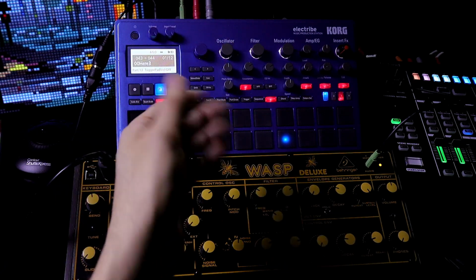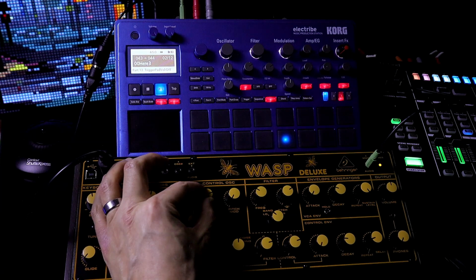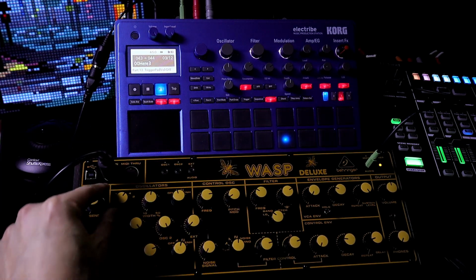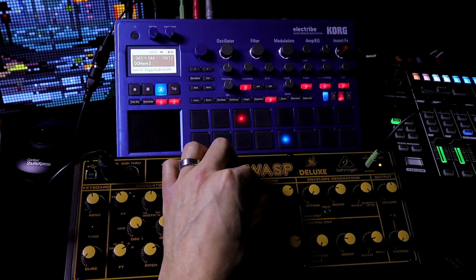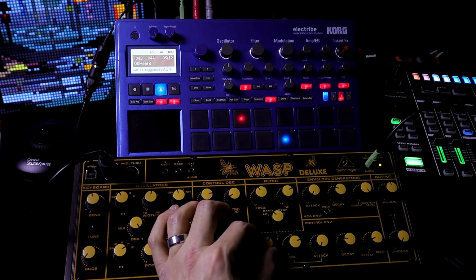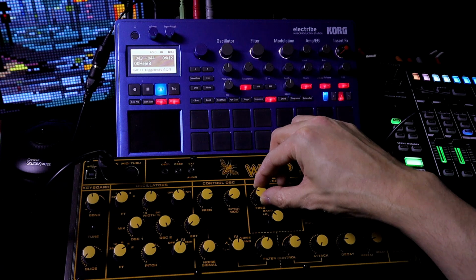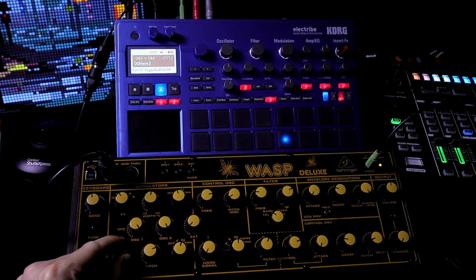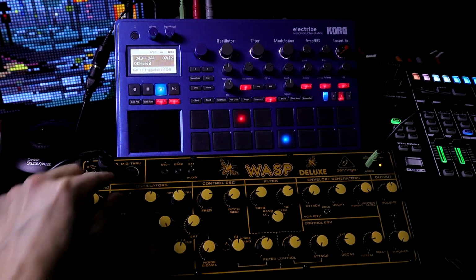Now it just switched patterns. Let's make this frequency faster. Change the pitch. Lower octave. Make a higher octave here.